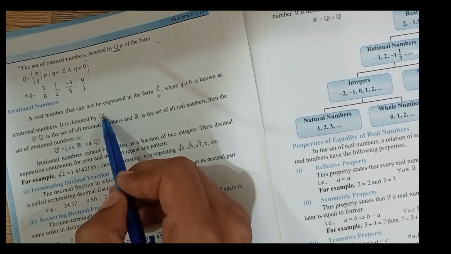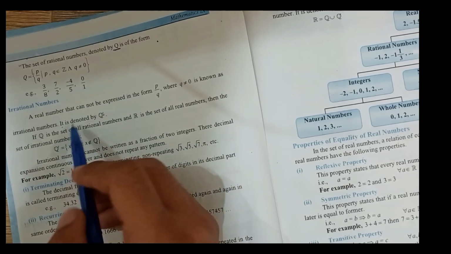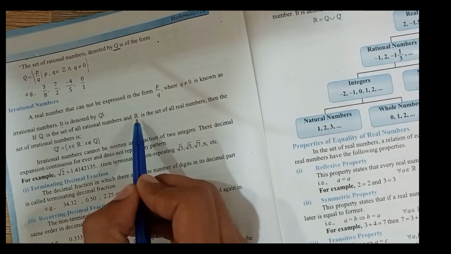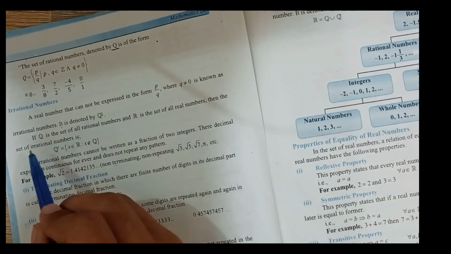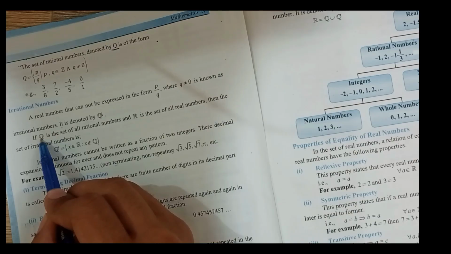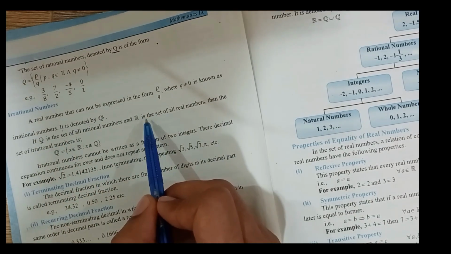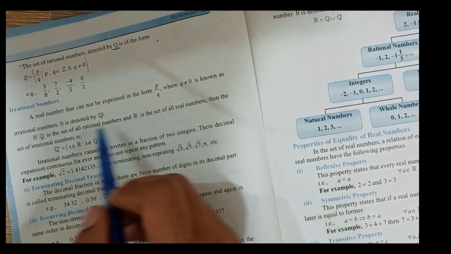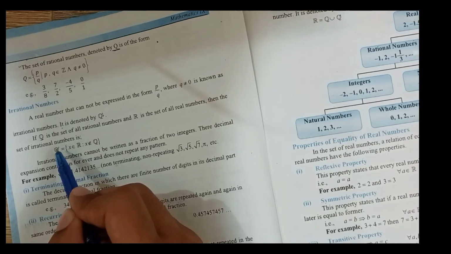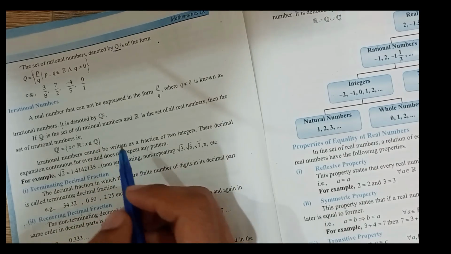It is denoted by Q dash. If Q is the set of all rational numbers and R is the set of real numbers, then the set of irrational numbers is denoted by Q dash. This is the set of irrational numbers.